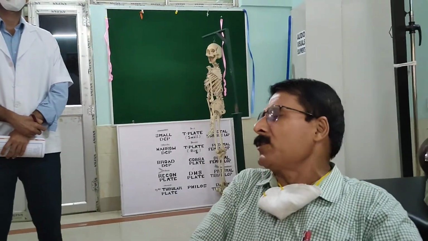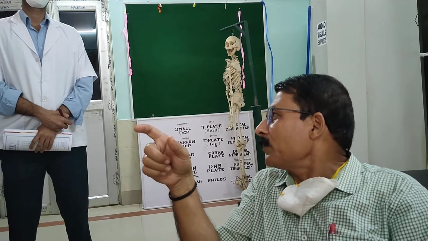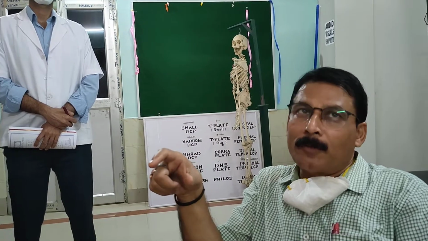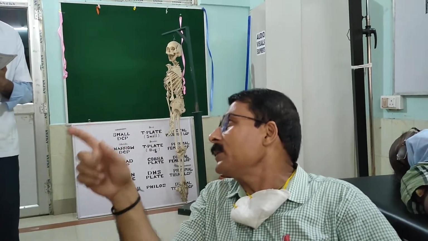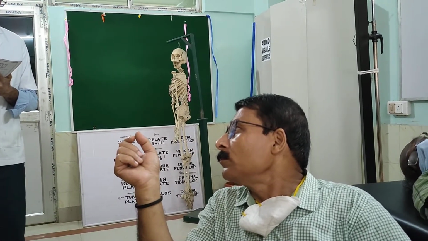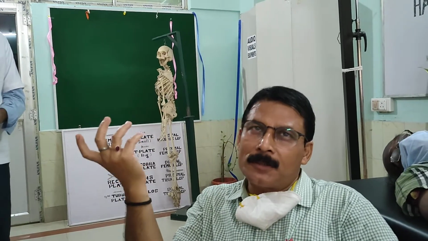It is called modified tension band wiring. What is called modified? What is tension band wiring and what is modified tension band wiring? One is tension band wiring, fine, that is accepted. Another is called modified tension band wiring. What is that? In modified, deforming forces. No. The principle of tension band wiring is the same in both.